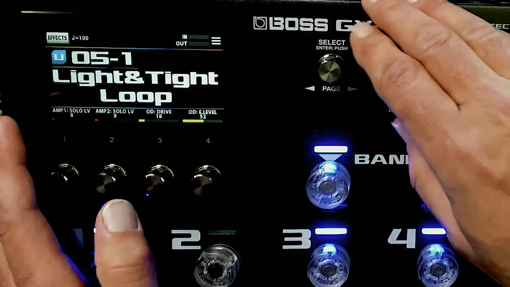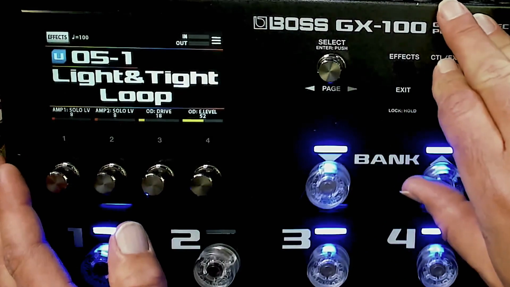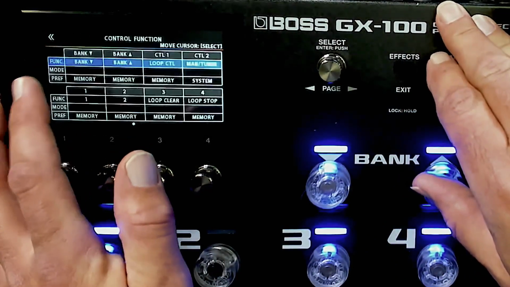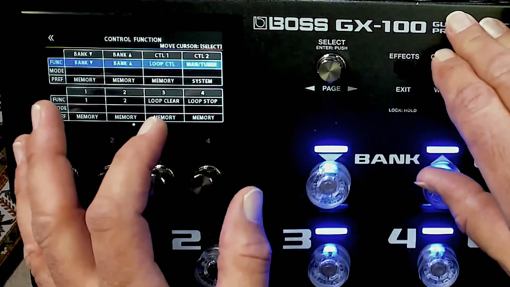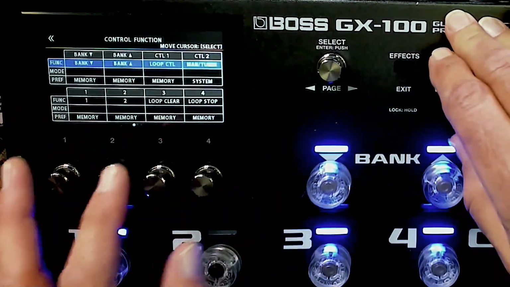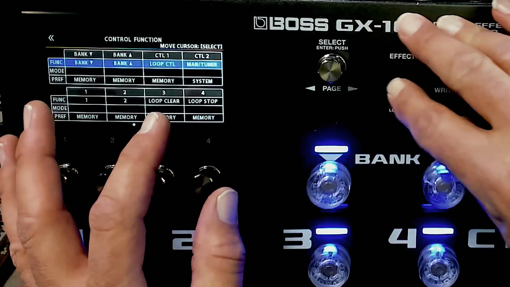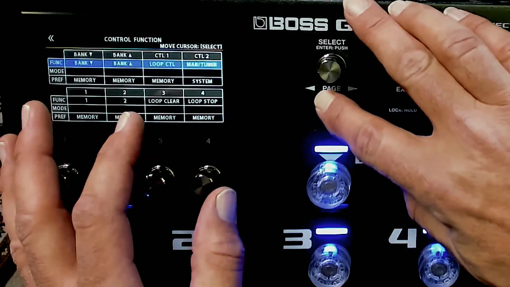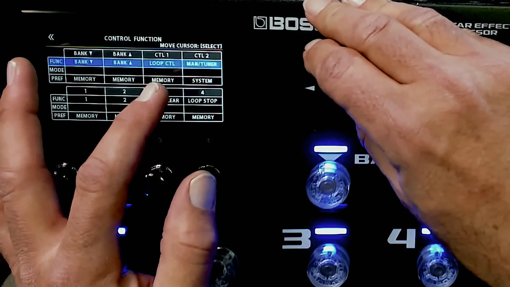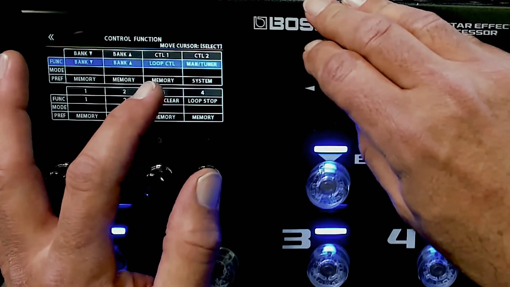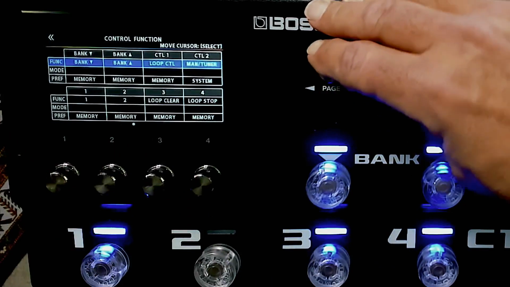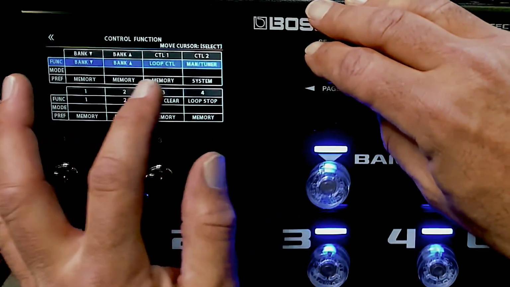So I'm going to amend what I said just a little bit about this control page, because I actually saved myself some assignments by doing this loop maneuver here on the control page for this patch. Yeah, so I have this set up to be memory, and control 1 in this instance is now going to be loop control, okay?